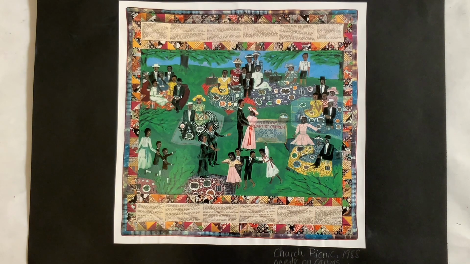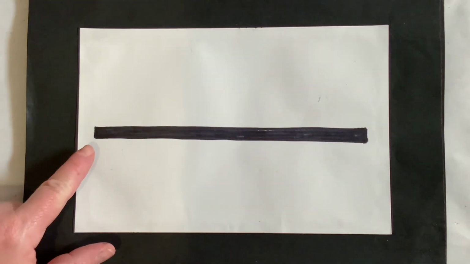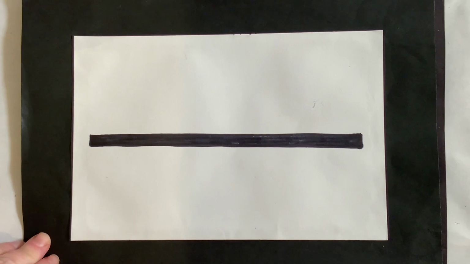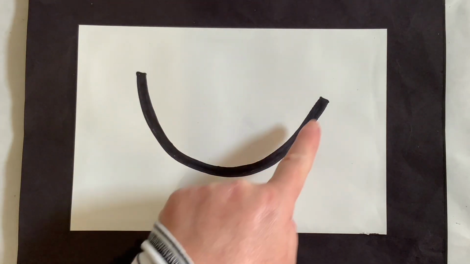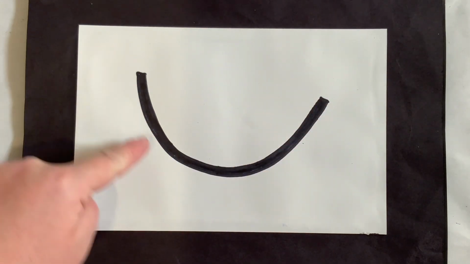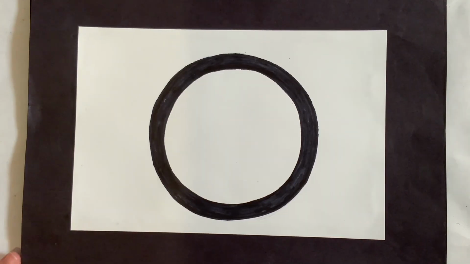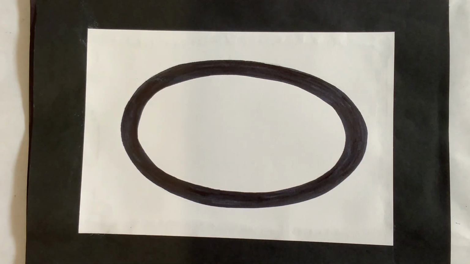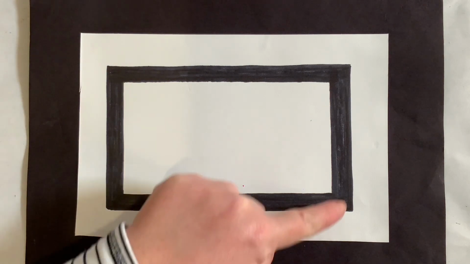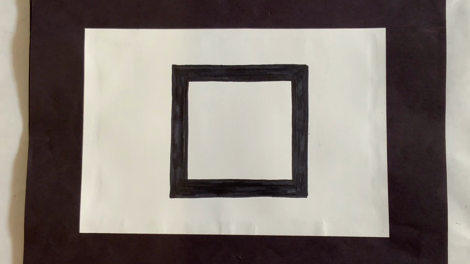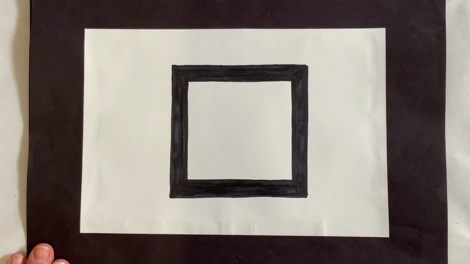Now I want to show you the lines and shapes that we are going to use for our narrative. Here is a picture of a straight line. We are going to be using straight lines today to draw our narrative. We are also going to be drawing with curvy lines. And you could say these with me. Curvy lines. We are going to be using circles, ovals, rectangles, and even squares. We're going to use all these shapes and lines to draw our picture. Let's get started.